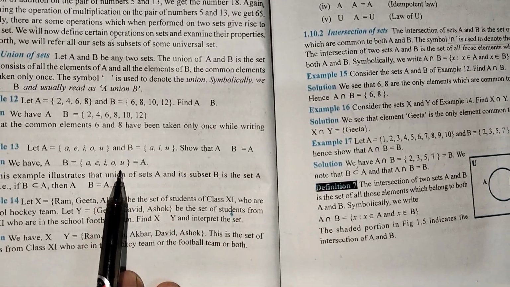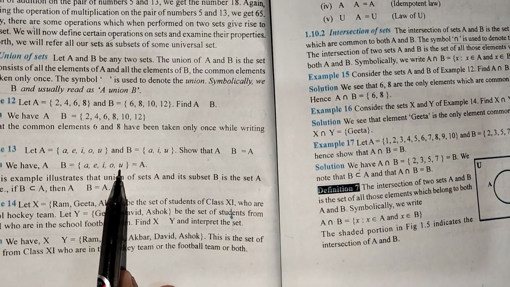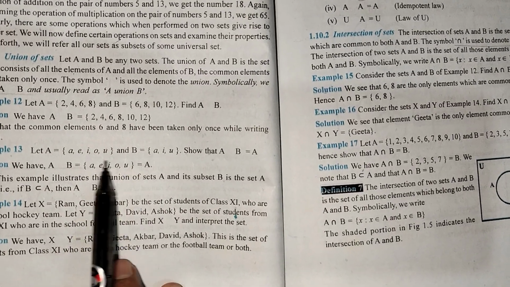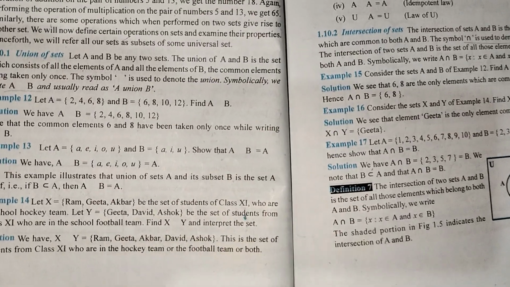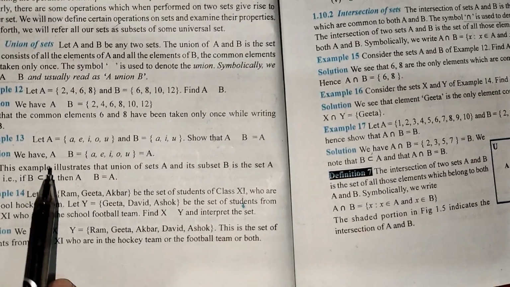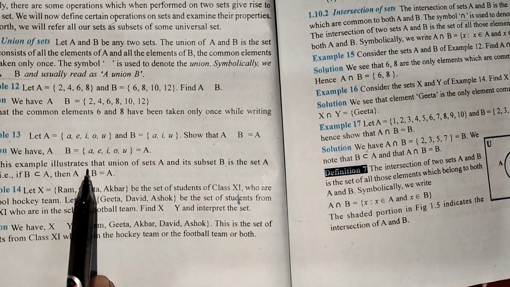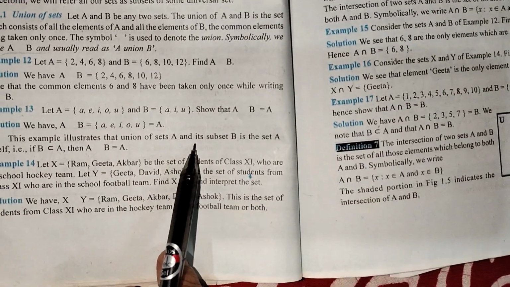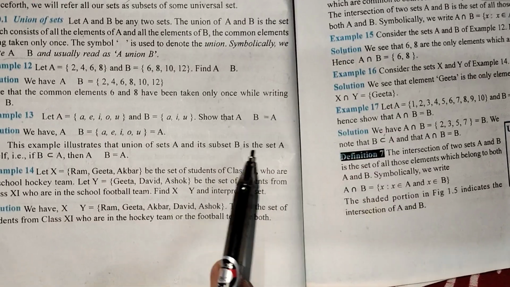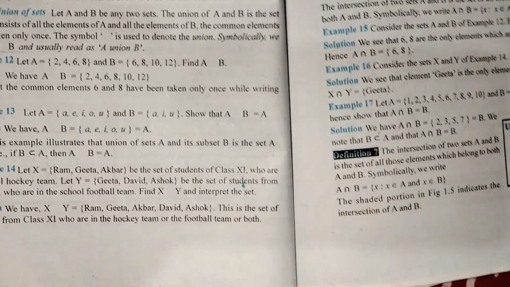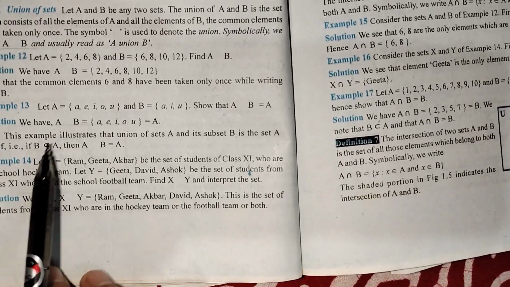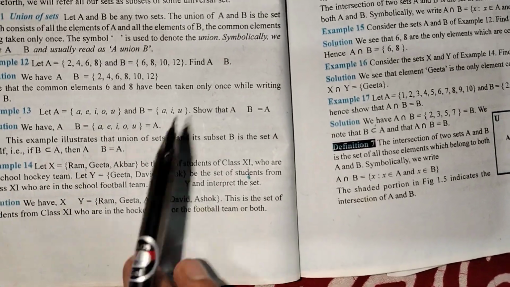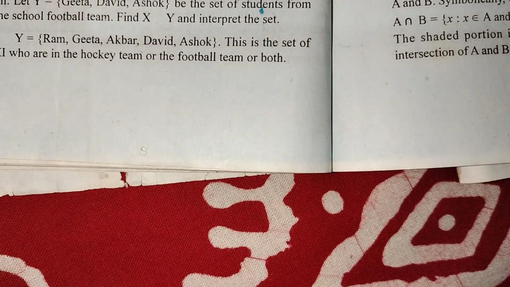That is why A union B is equal to A. So we can say that A union B is equal to A. This example illustrates that the union of a set A and its subset B is the set A itself. So we can write that if B is a subset of A, then A union B is equal to A. Clear?